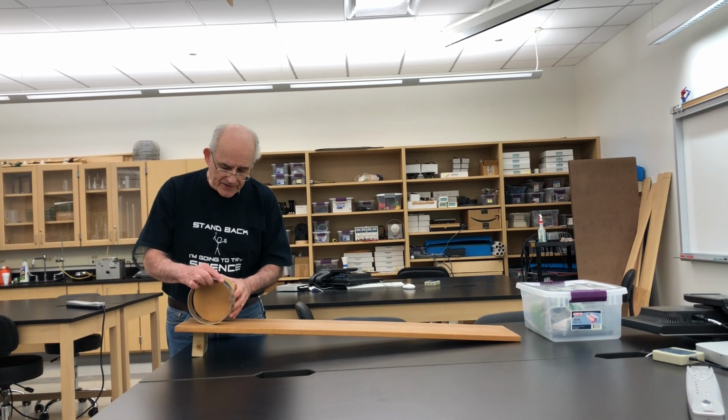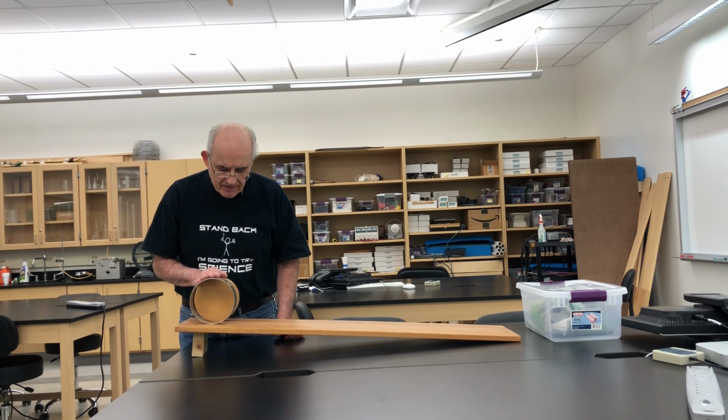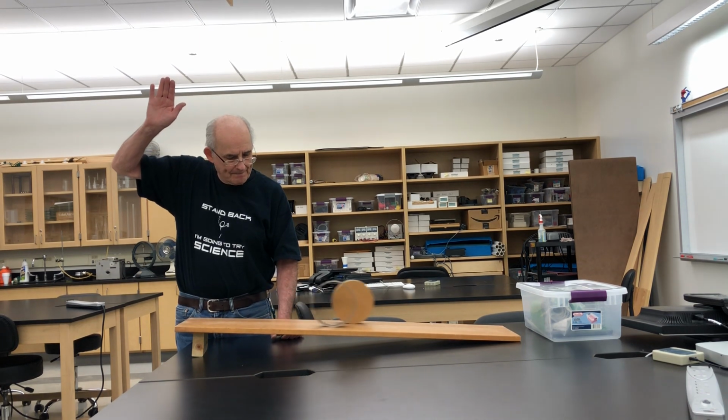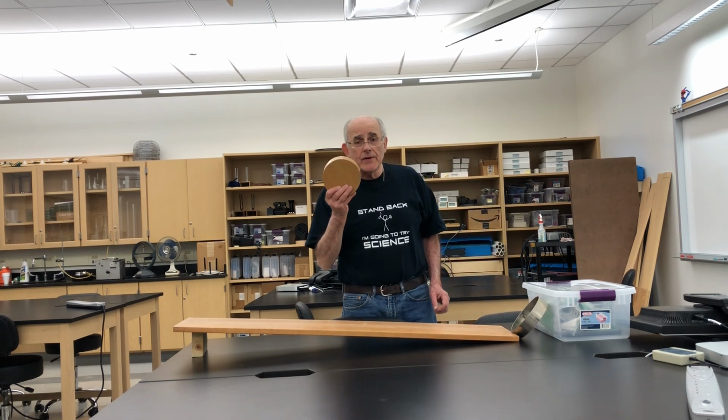Just for one more time, started them both at the same location, at the same time. Here we go. The winner is the object that has the smaller moment of inertia.